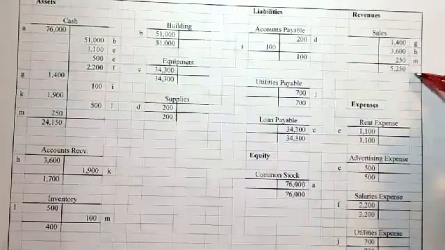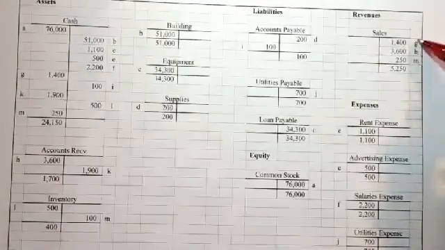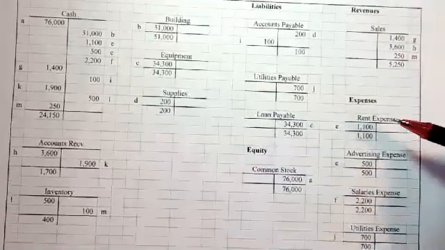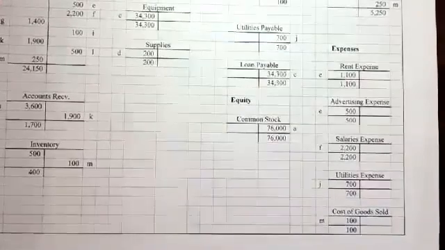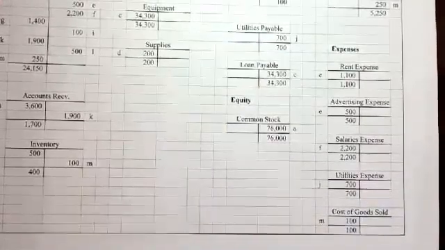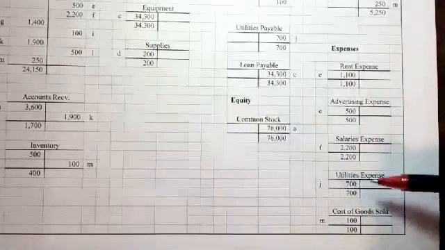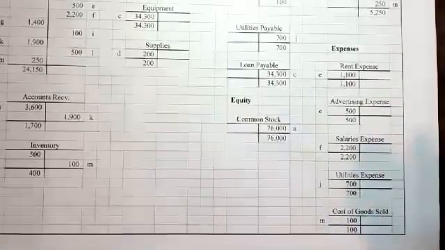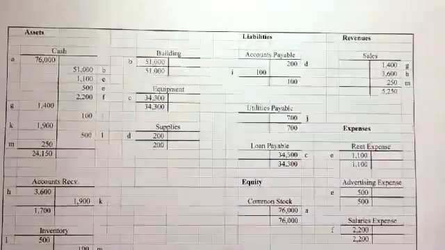You almost always are increasing your revenues. So almost always those are going to be credits. Same thing on expenses. Those are almost always debits. And I got cost of goods sold hiding down here at the bottom. Here we only had one entry to each one of the expense accounts, but salaries, if you paid twice a month, you'd have two of those or something. So that's what we mean by general ledger.